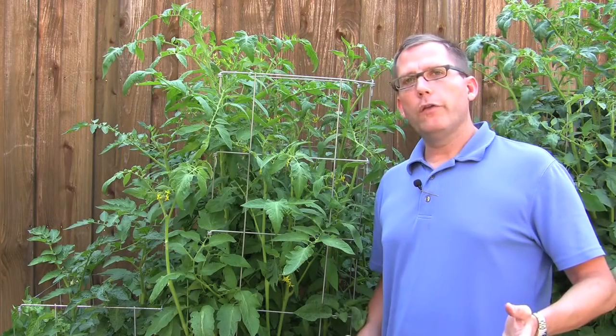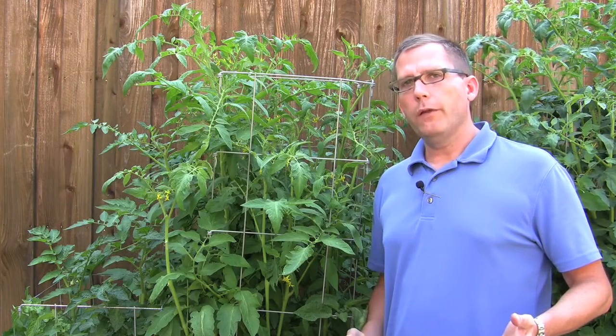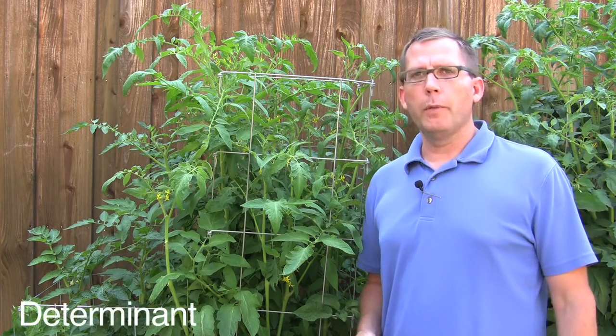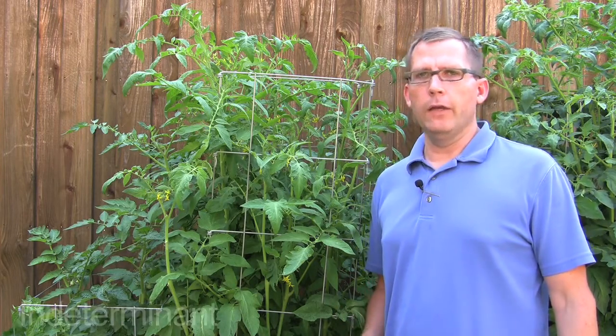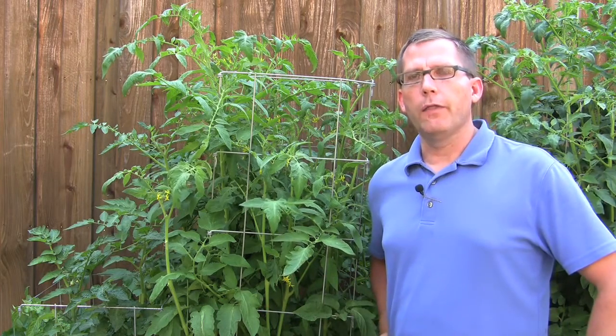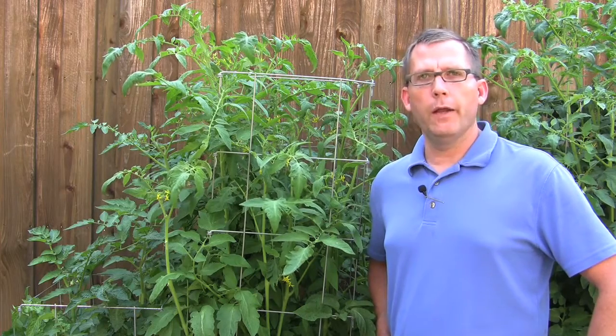So have you ever been to the garden center where you're picking out your tomato plants and you notice that some of the plants say on the label determinate and the others say indeterminate and you don't know the difference? Well, I'm here to explain it to you today, the difference between a determinate tomato plant and an indeterminate plant.